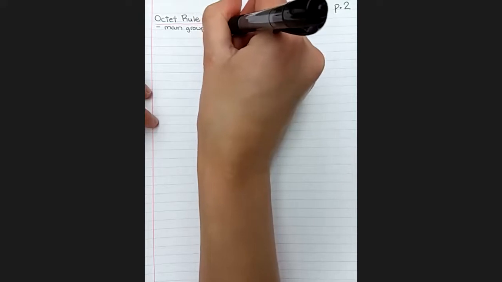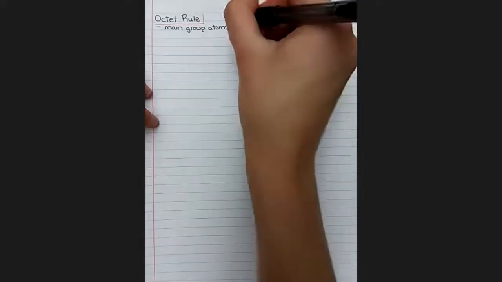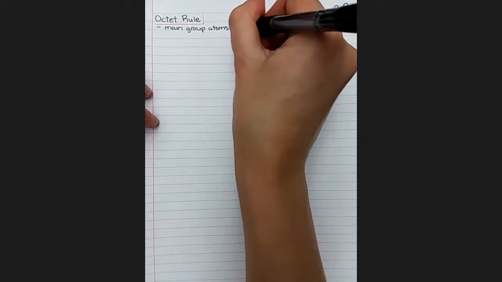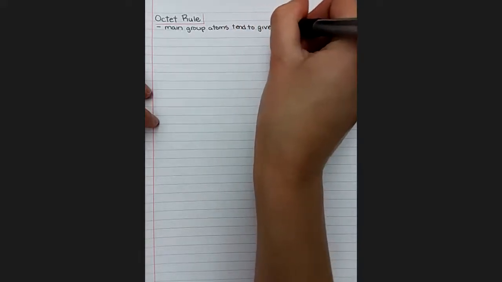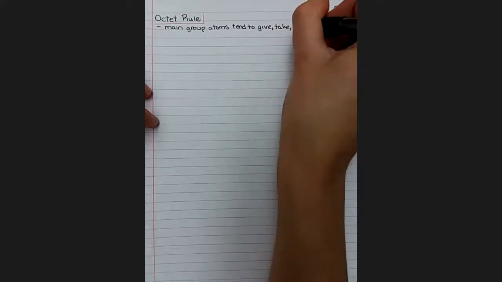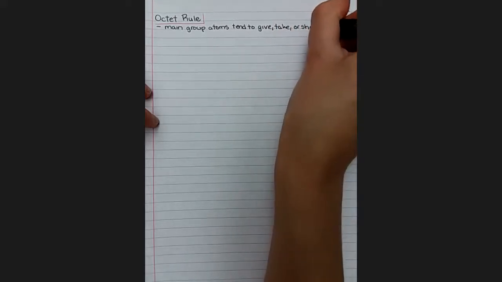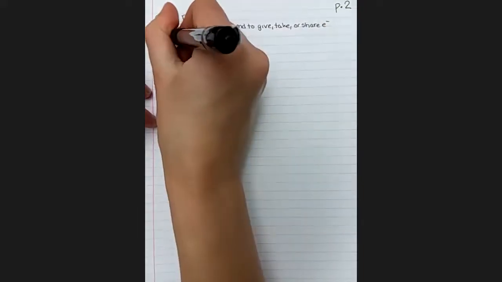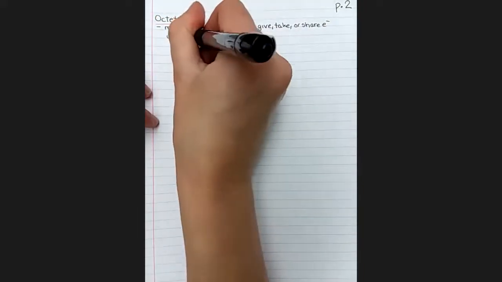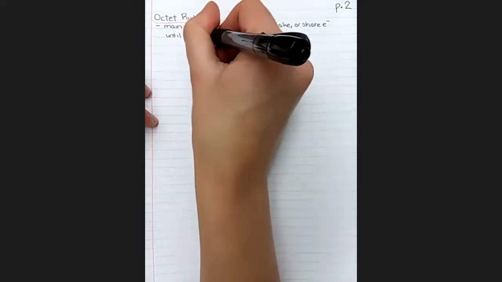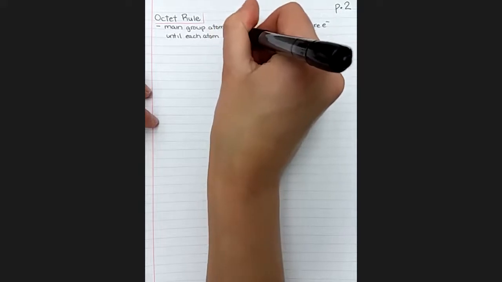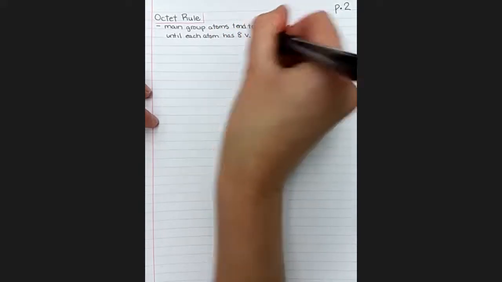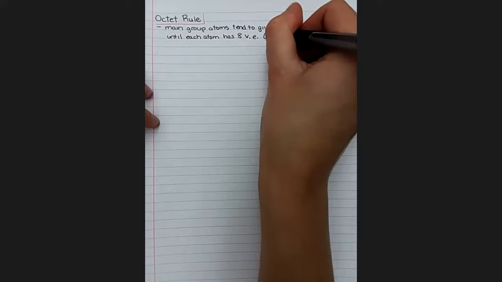The octet rule says that main group atoms, those in groups 1 and 2 and 13 through 18, will tend to give, take, or share their electrons until each atom has 8 valence electrons, i.e. a noble gas configuration.